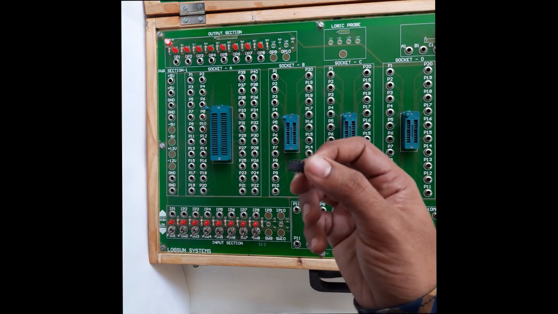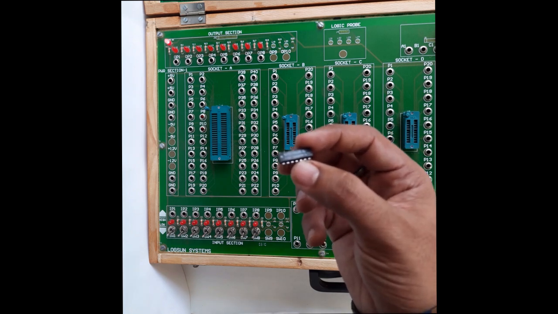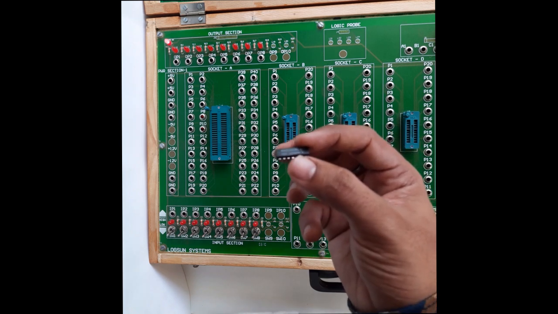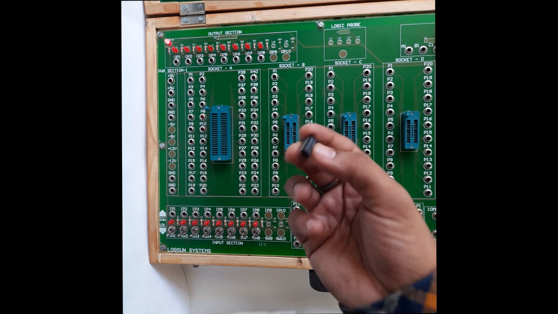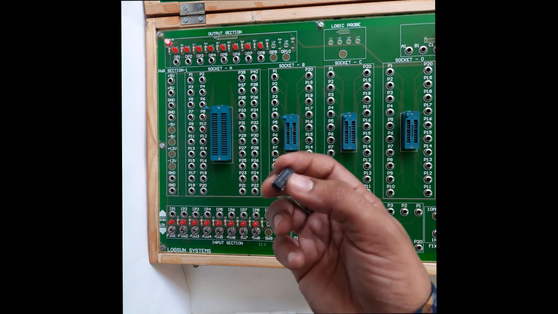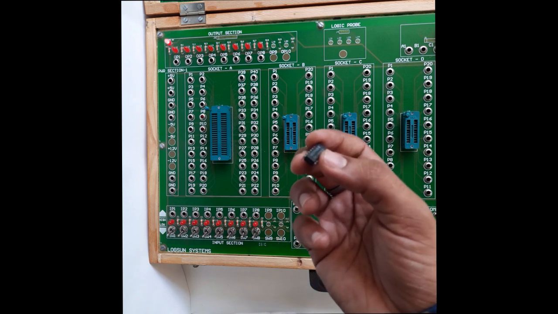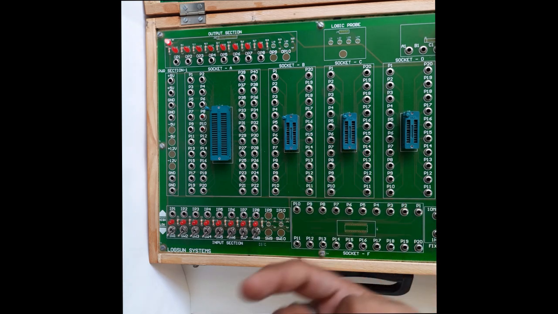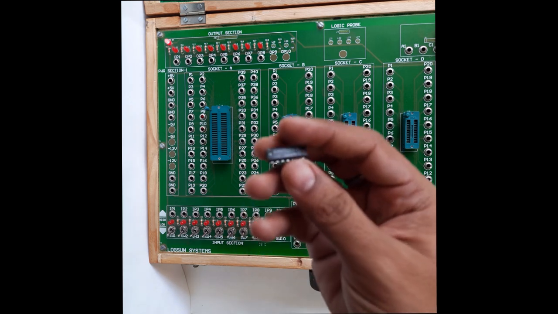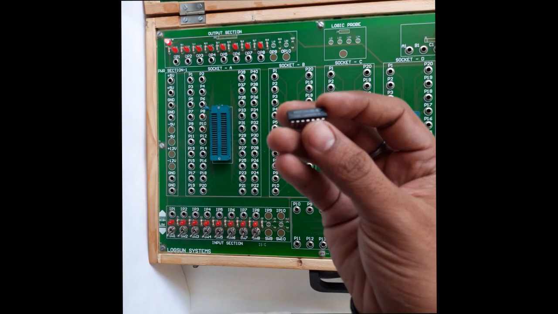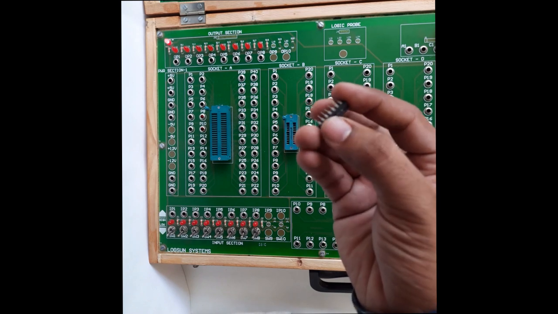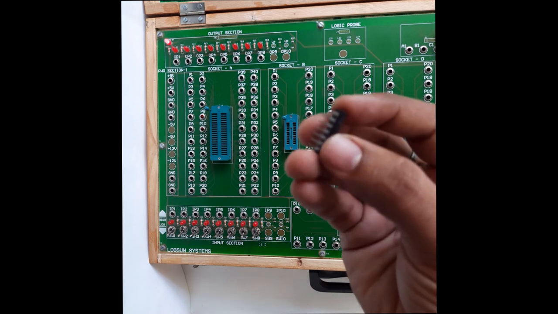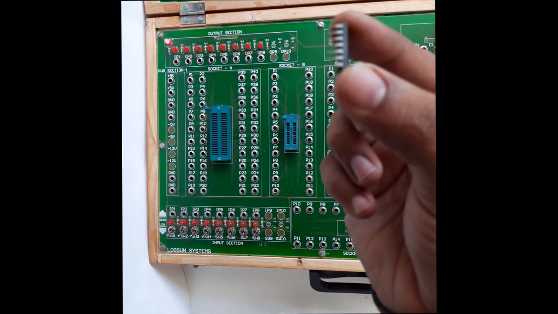But before mounting this IC you need to identify the IC. Each IC has one number, and with the help of that number we can identify which logic gate is implemented on that particular IC. In this IC, first you need to identify all the pins. You have to check whether all the pins are properly connected or not.